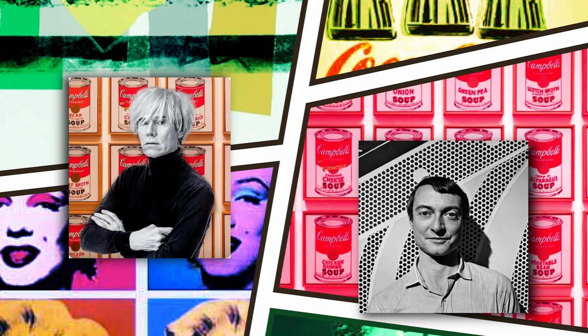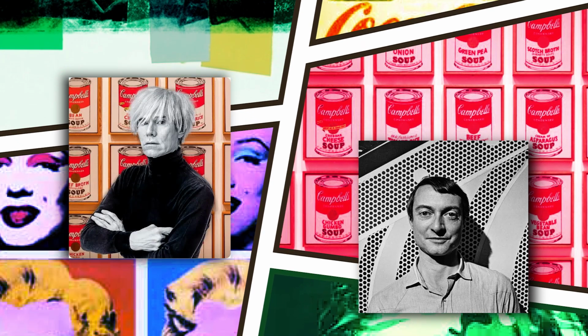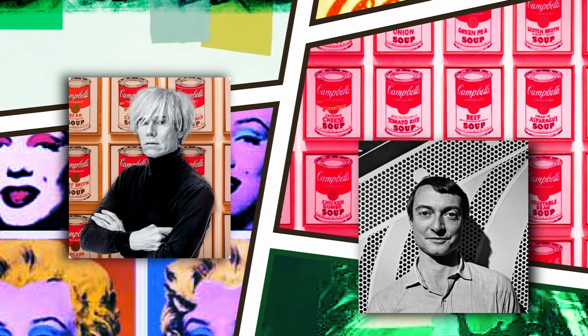Pop art first took off in the 50s and 60s as a bold response to traditional arts, pulling inspiration from everyday life, advertising, comics, and pop culture. Think Andy Warhol's soup cans or Roy Lichtenstein's comic-style paintings. It's dramatic, playful, and packed with color.